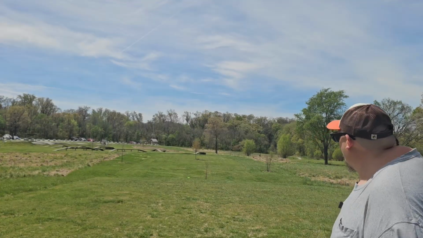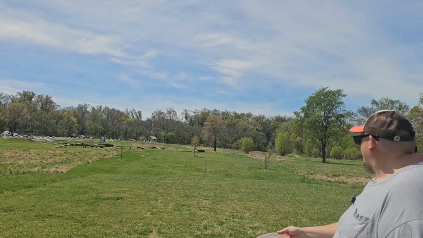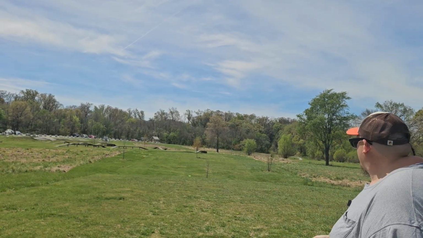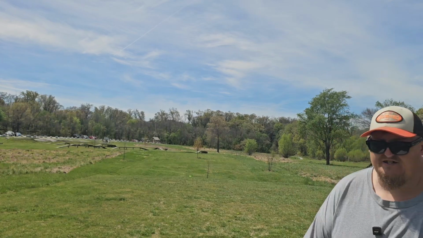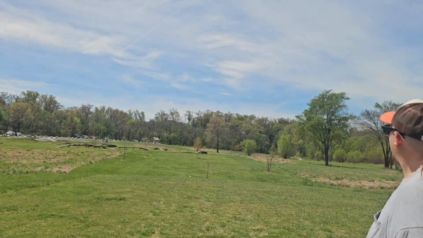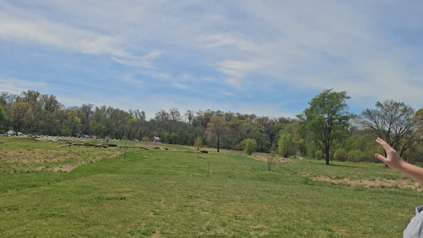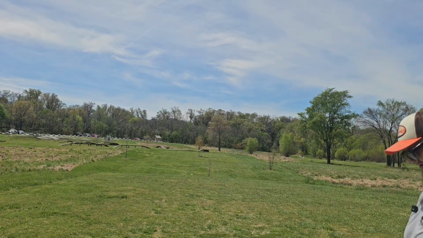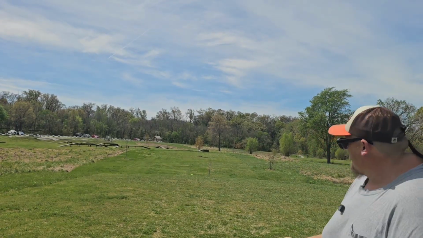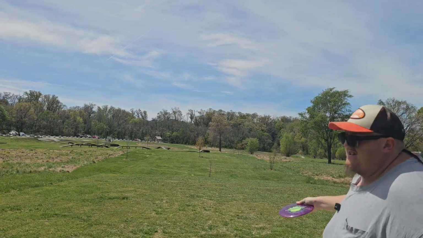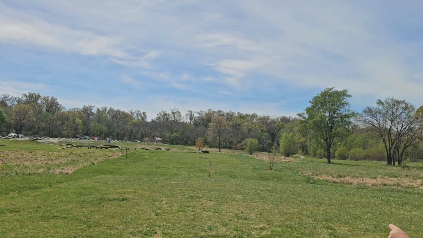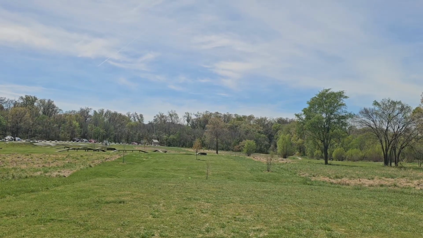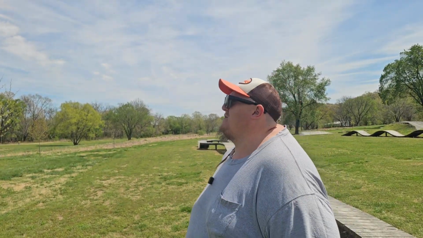All right, so my prediction is the Sail is going to turn over, and the Surgent might stay straight, but it'll have a nice fade at the end. Here's the Sail. Understable. It tried to come out of it, but the wind kind of stopped it. So next up is the Surgent. More straight, a little bit of a fade at the end. It's pretty cool. All right, so we got one more throw.